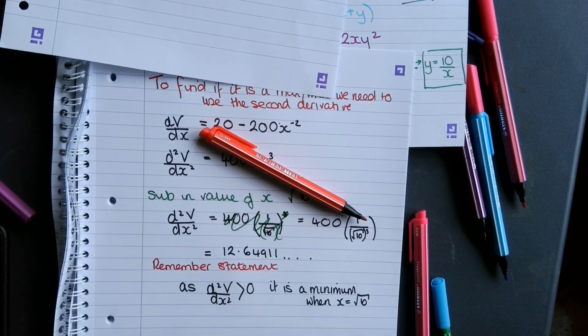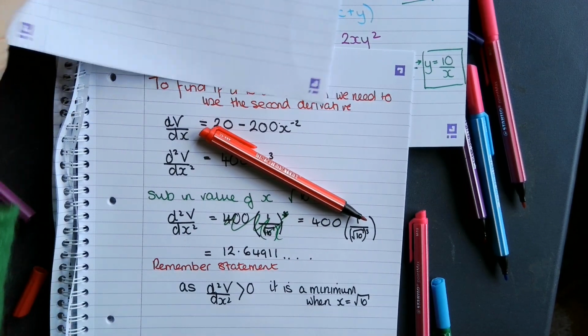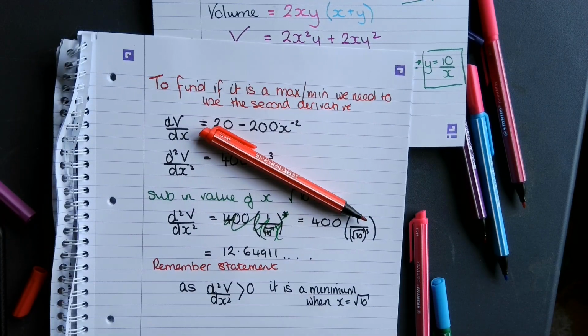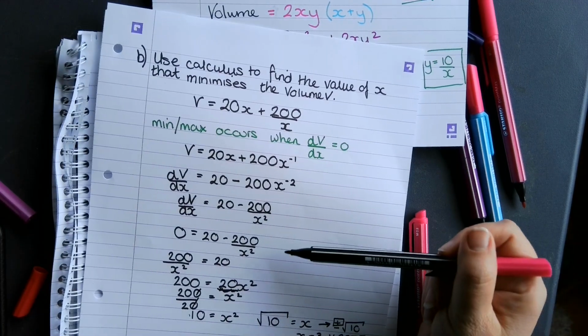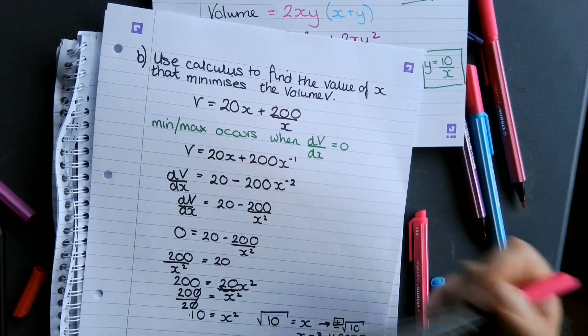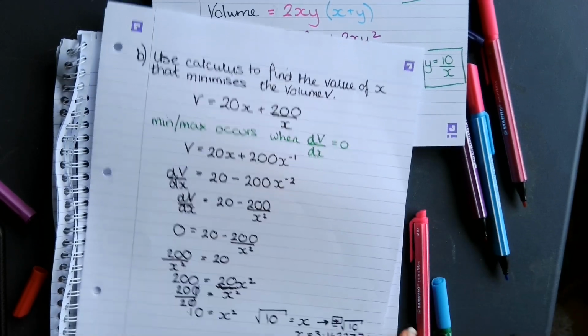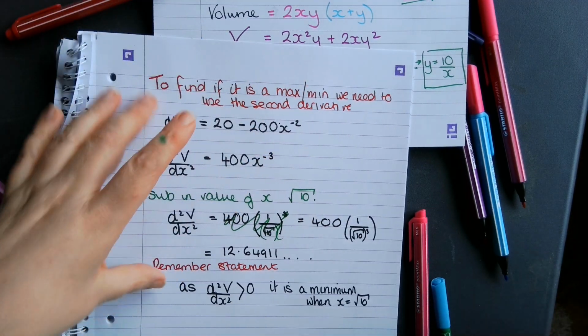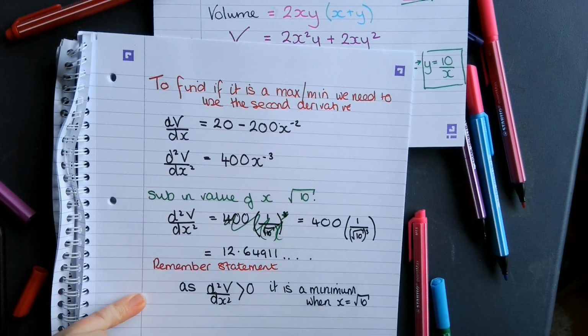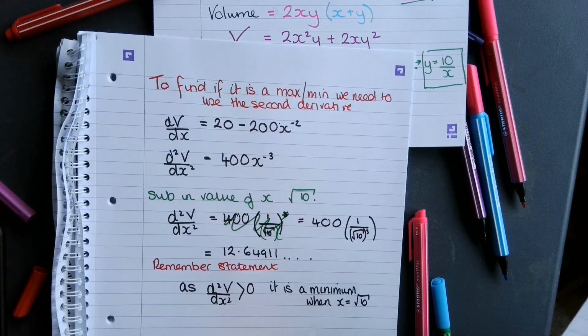Okay, so very, very similar, even though they both involve shapes. But again, you put it equal to 0 to find your x value, but then you've got to prove if it's a maximum or a minimum. And remember that they'll be looking for your layout and key points. So remember your statement at the end.